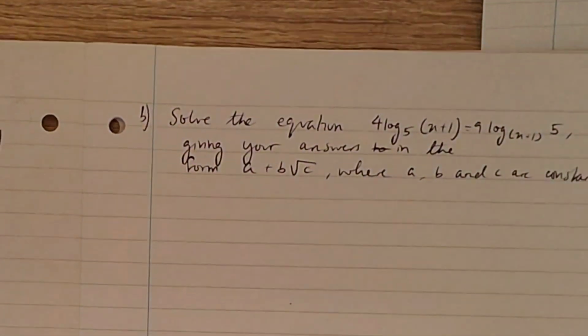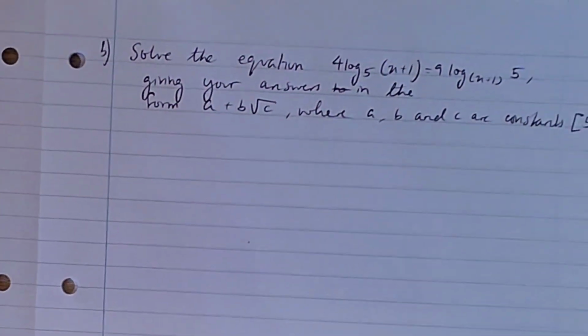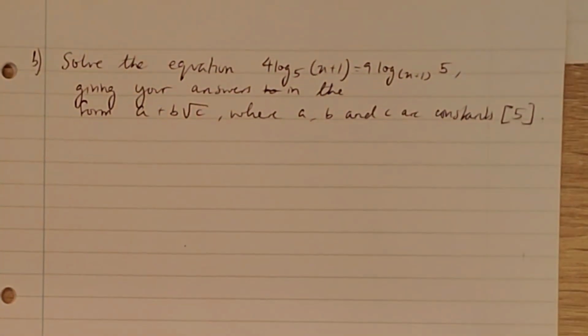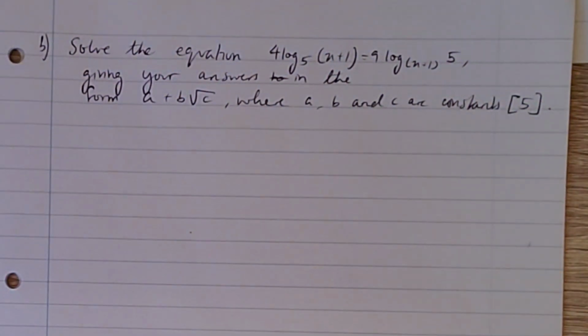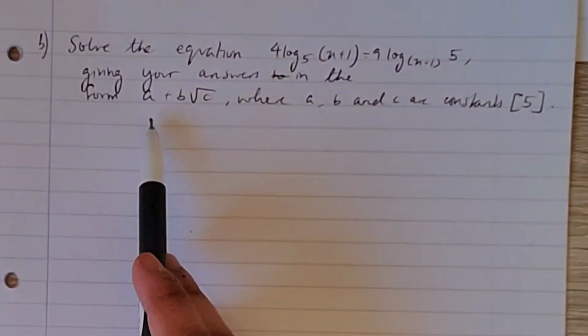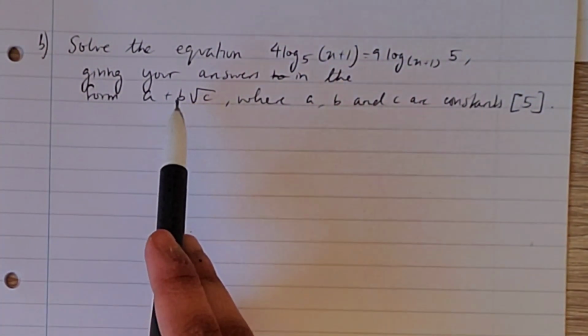So we are told to solve an equation. The camera's a bit funny. Can you see the equation? Giving your answer in the form a plus b root c.